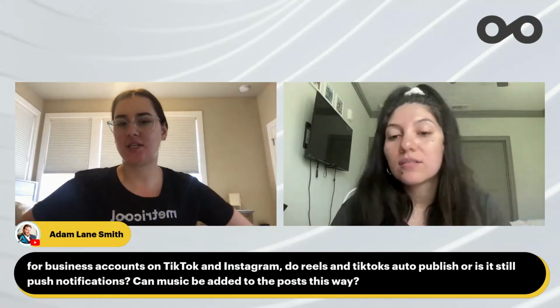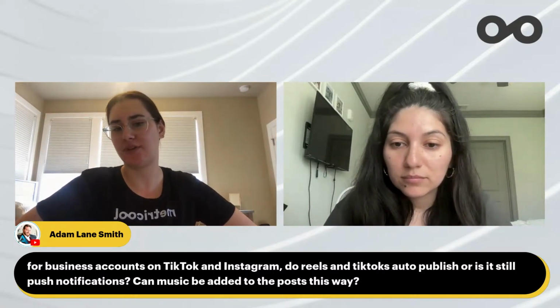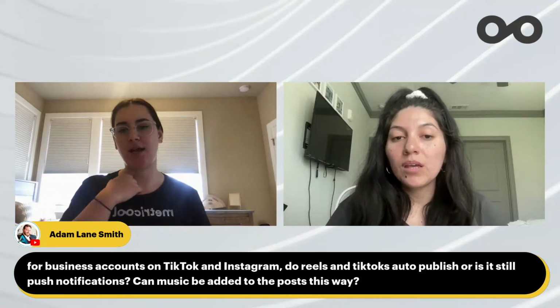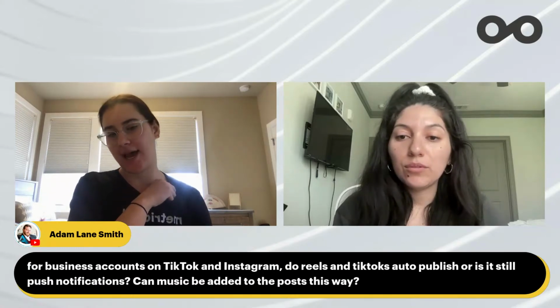Okay. This one: for business accounts on TikTok and Instagram, do Reels and TikToks auto-publish, or is it still push notifications? Can music be added to the post in this way? So yes, on TikTok and Instagram, you can auto-publish Reels and TikToks. If you wanted to, you could still get the push notification. It's just up to the user, but if you want to auto-publish them, there's that option. And for music, no, you cannot add music to a post this way either.